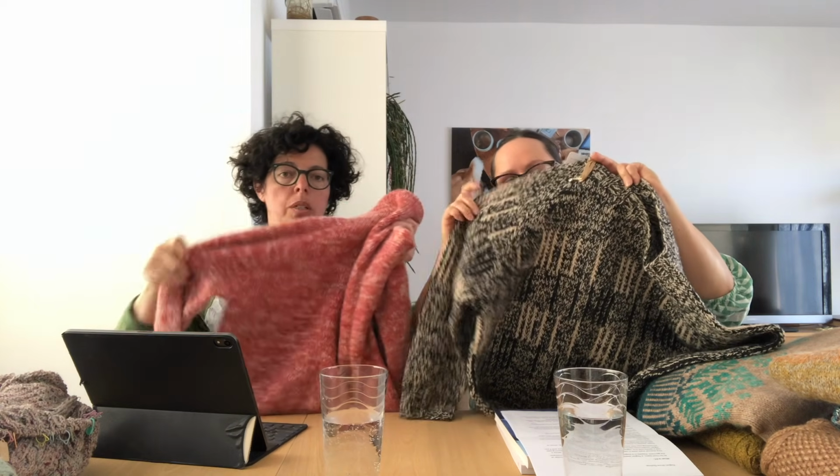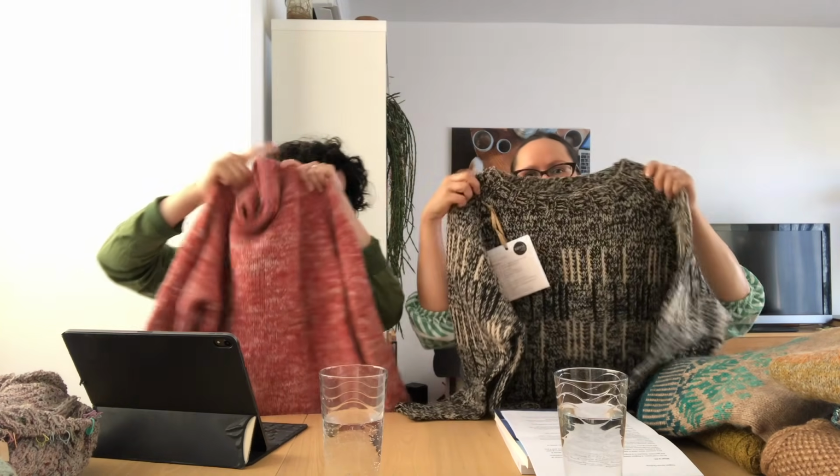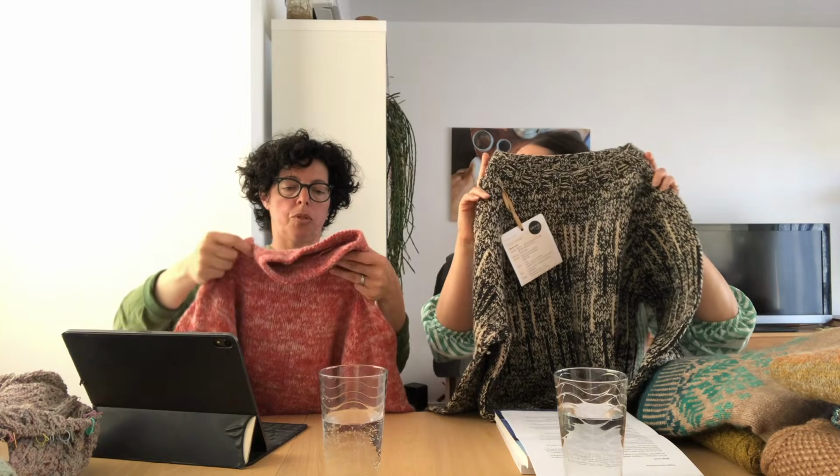Does that one have short rows? It does have some short rows, and this one as well. They're here, so this is the front. It's really hard to see the detail in it. Oh yeah, there's a little bit.